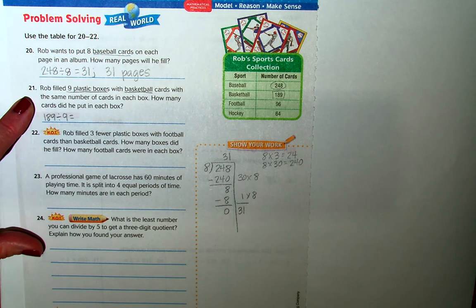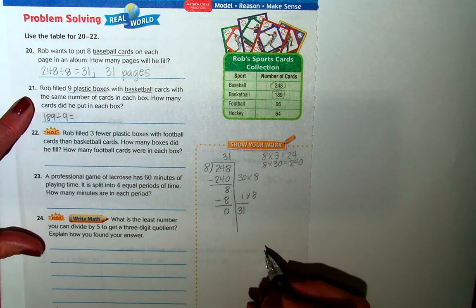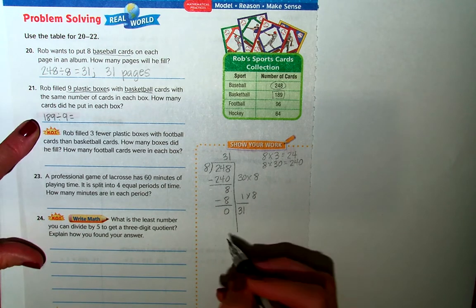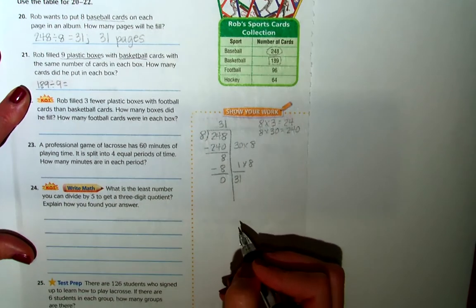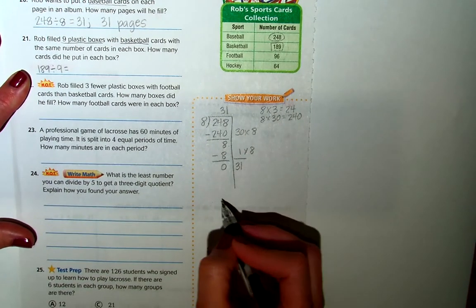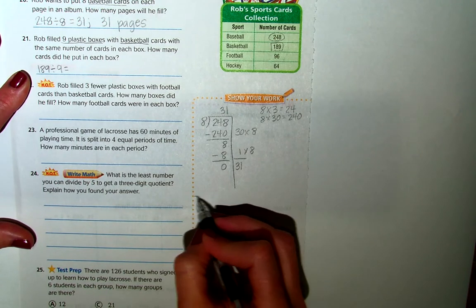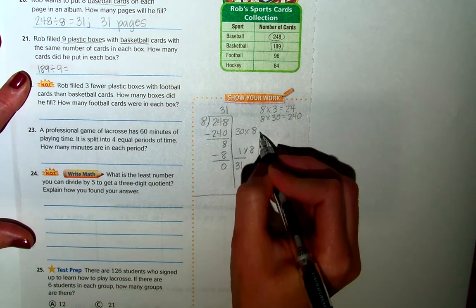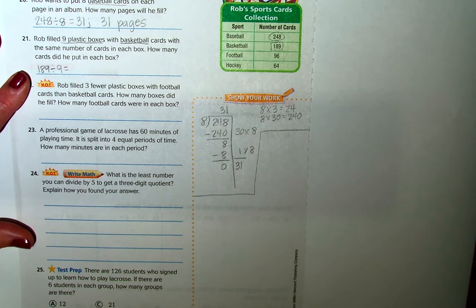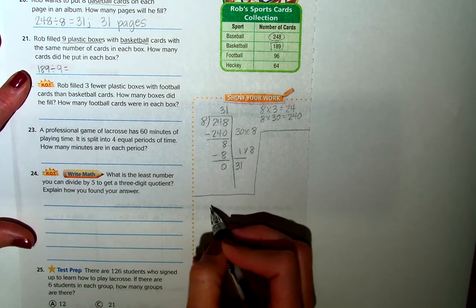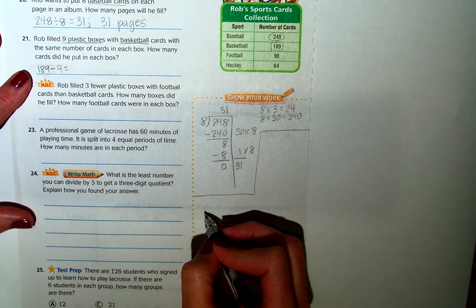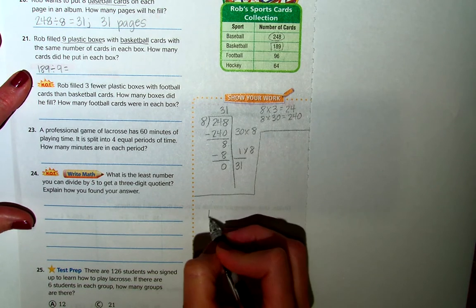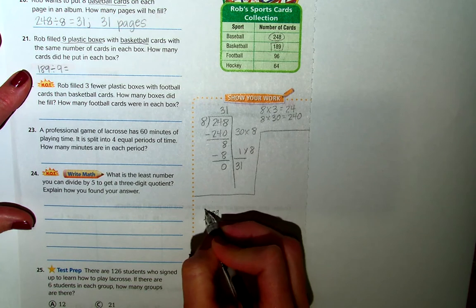Over here where it says show my work, I'm going to begin to show my work. I'm going to slide this up just a tad so that I have a little more space to write where you can see. I can just draw a box around this to separate my work. So I have 189 divided by 9.